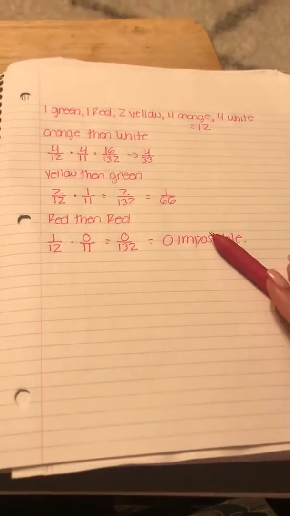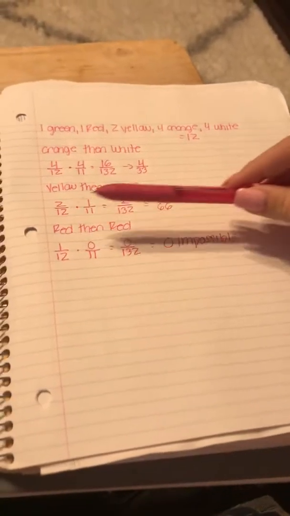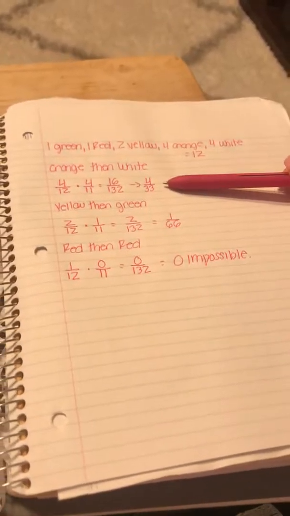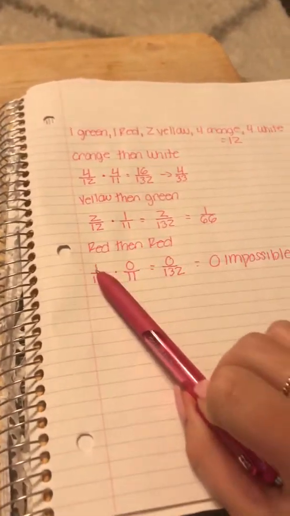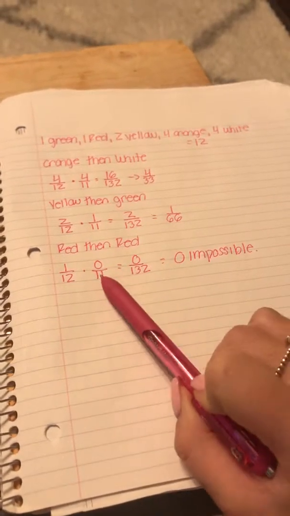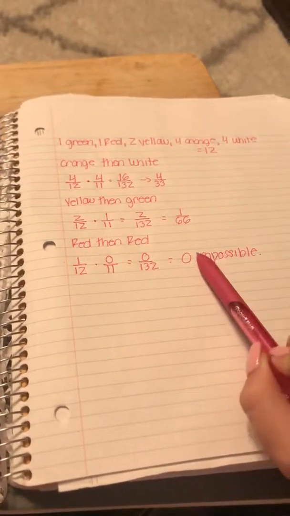So here is my probability. I did it without replacement, and I did the orange, then the white, the yellow, then the green, the red, then the red. For this one, I got 4 over 33, 1 over 66, and this one was impossible because I only had 1 red to begin with. Can't put it back in the container, so it's 0, and 0 divided by 132 is impossible.